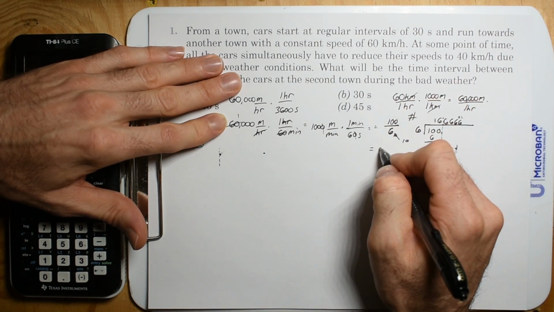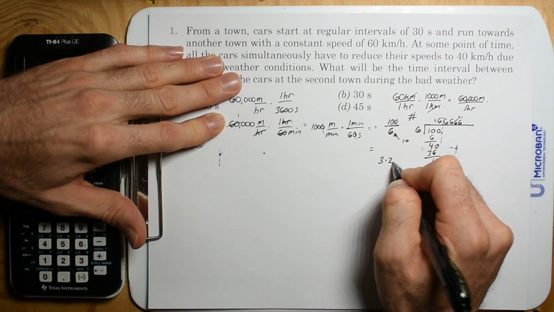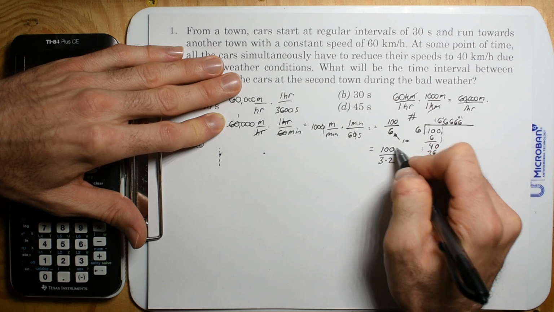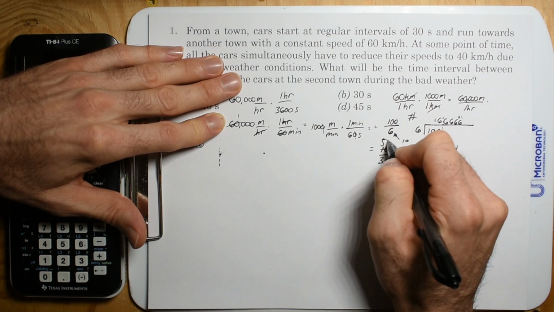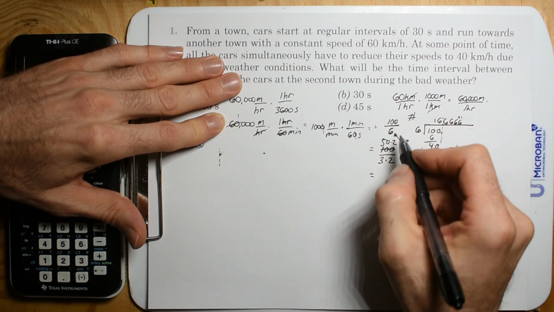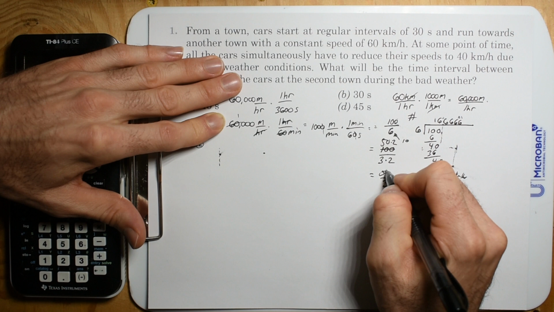This is going to be, we can factor out downstairs, we can factor out 3 and 2. And this is kind of an interesting way to do it. So we would have 100 upstairs, which is a factor of 50 times 2. I usually don't do it like that. What I would say is just, okay, I want to change this to 3. I divided by 2, so this is going to be 50 divided by 3.